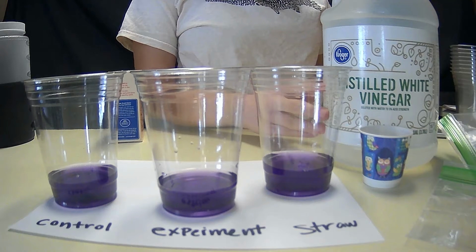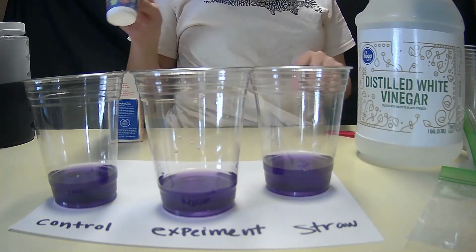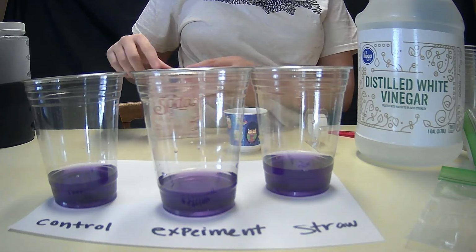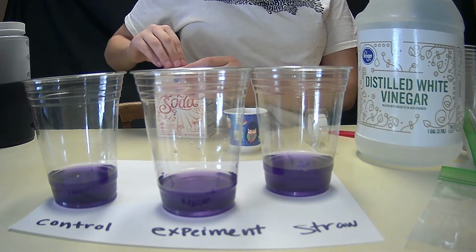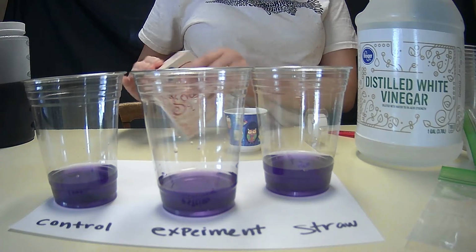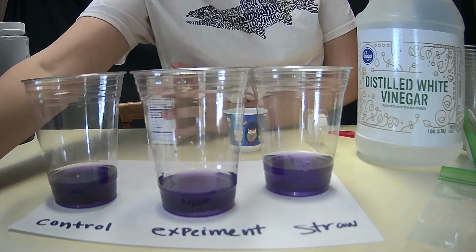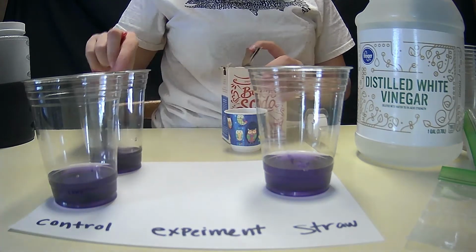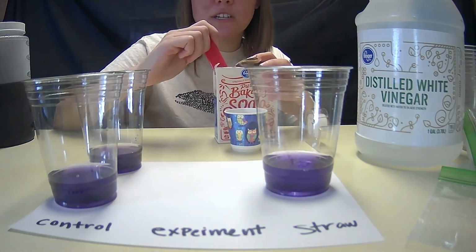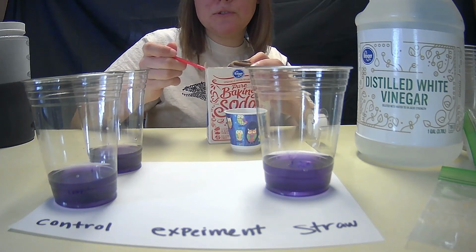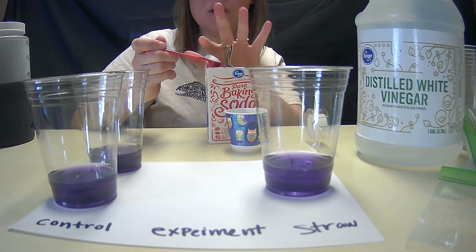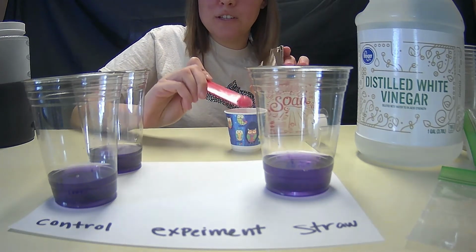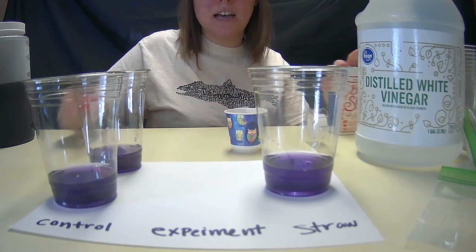So what you're going to do is take your little Dixie cup, and you're also going to need tape, and you are going to measure 1/4 teaspoon of baking soda and put it inside the little Dixie cup. When you're measuring 1/4 teaspoon, you don't want a heaping quarter. You want a level, flat 1/4 teaspoon. You're going to place it inside of your Dixie cup.